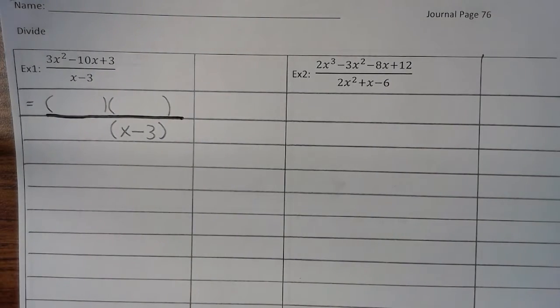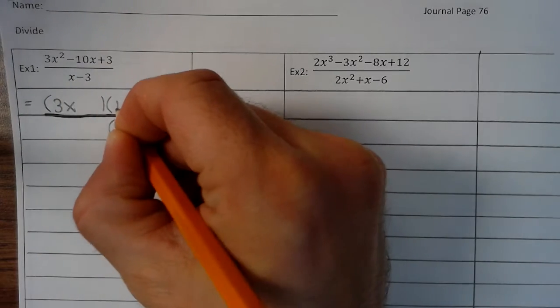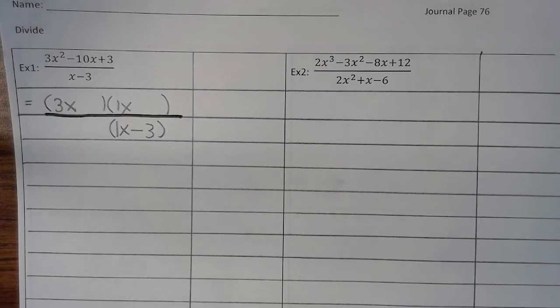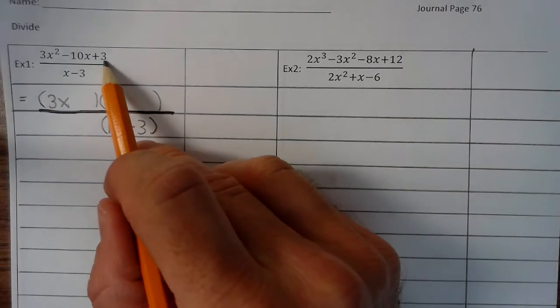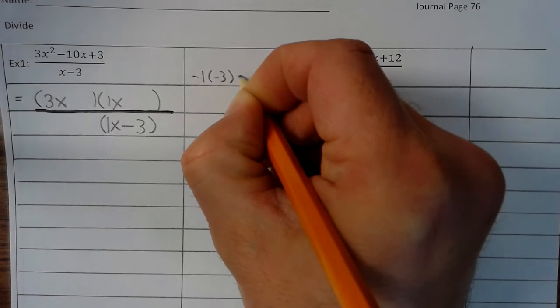Now we know in order to get 3x squared, it has to be 3x and 1x. Now we need to find all the combinations that multiply to give us positive 3. Well, we know negative 1 times negative 3 is positive 3.